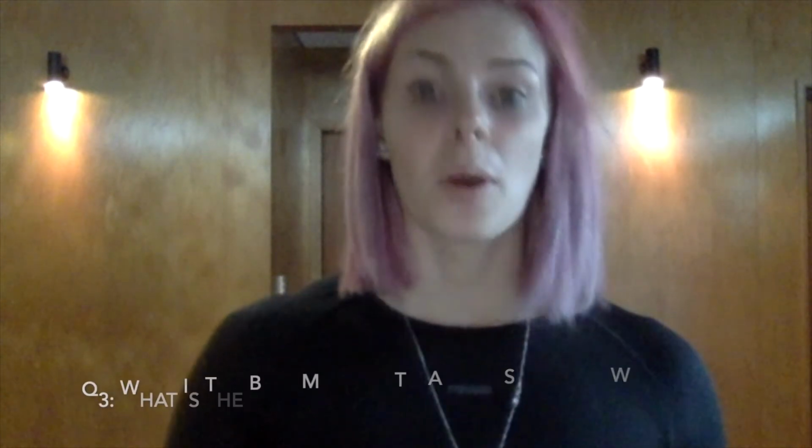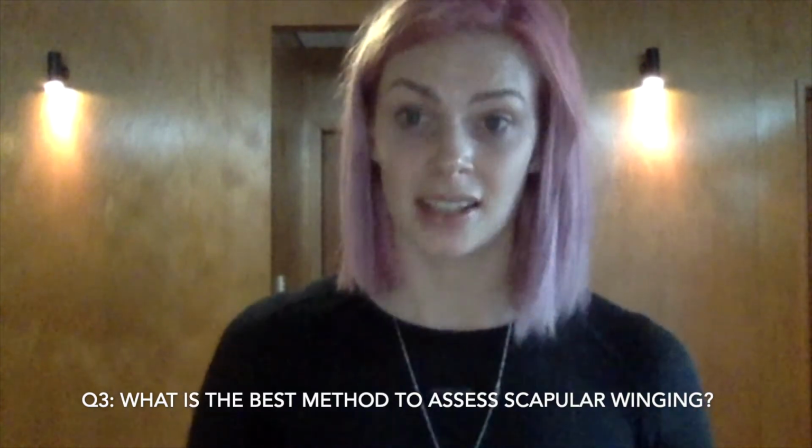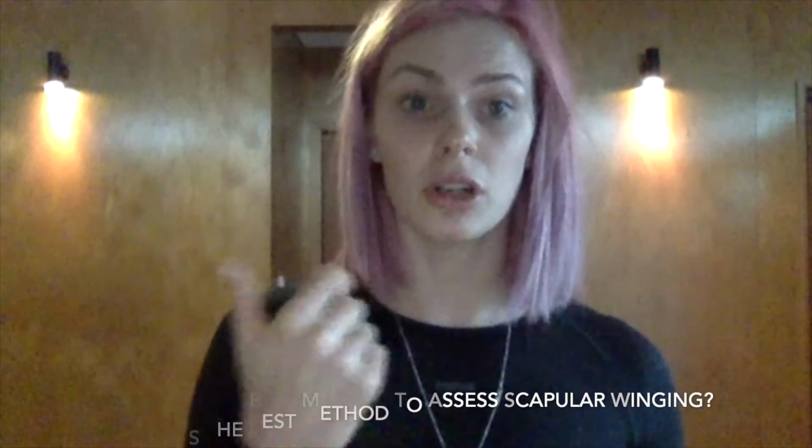Final question, what is the best method of assessing scapular winging in a clinic or a gym? So what can you do? Using a goniometer to assess winging of the scapula and humerus simultaneously isn't really practical, nor does it tell us the full picture. As we discussed, the scapula moves in 3D, just like us, and scapulohumeral rhythm isn't going to account for the degree of the scapular winging or that tipping forward.